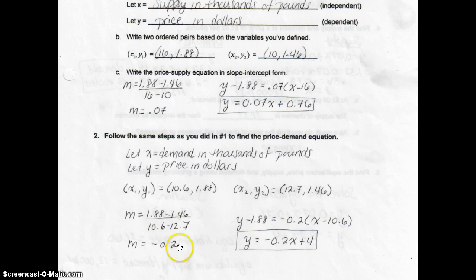Find the slope, so once again, y2 minus y1 over x2 minus x1. Your slope is negative 0.2. Plugging that into your point slope formula, using one of the points, I just happened to, again, use the first point. You could have used the second point here, and that would give you the same equation, y equals negative 0.2x plus 4.